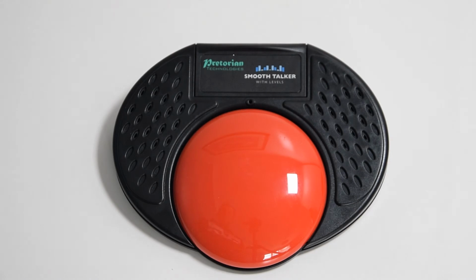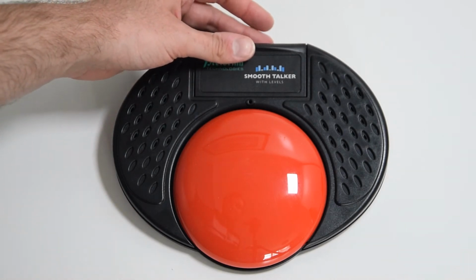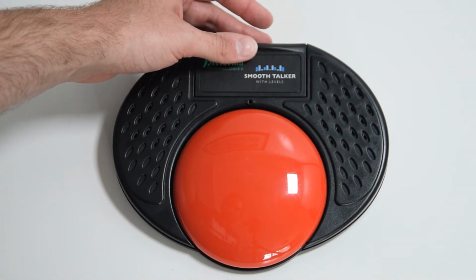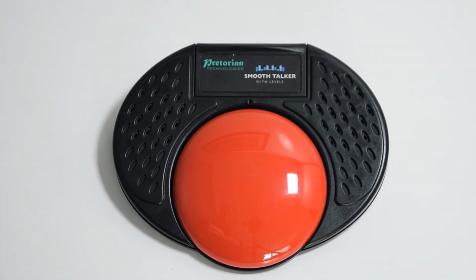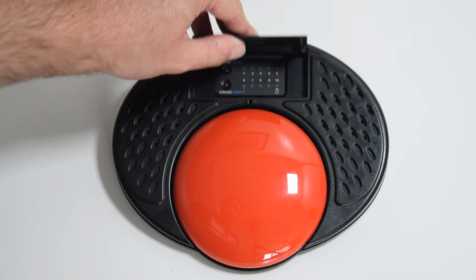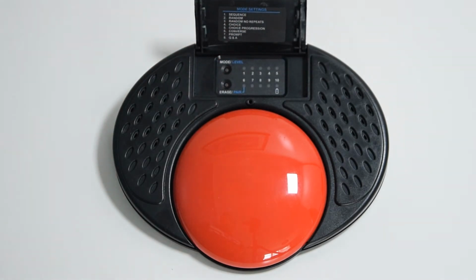So delving straight into it, it's as simple as turning the volume up to turn it on. Smooth Talker by Praetorian. And you hear that announcement to say that you've turned it on. Now, as a default, all of the levels will be set to sequence mode, so I'll show you how Sequential works right now, and I'll show you a little bit about navigating across the system.